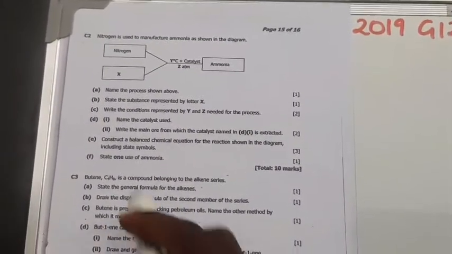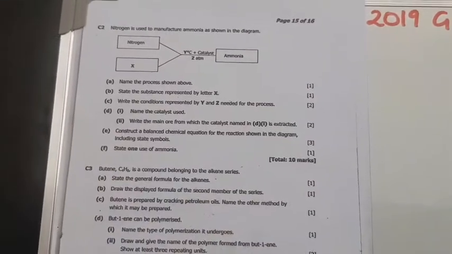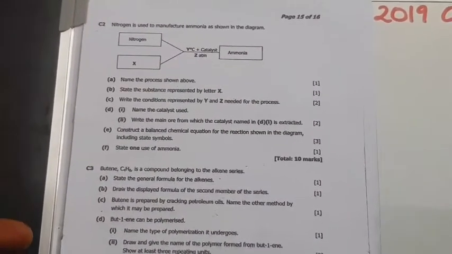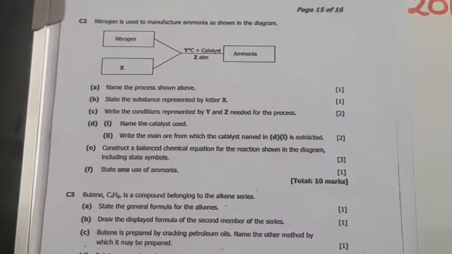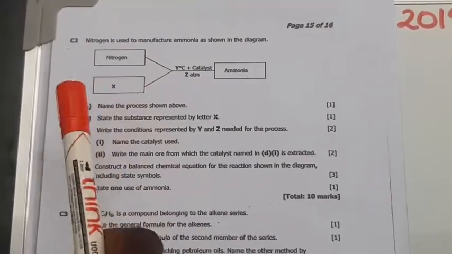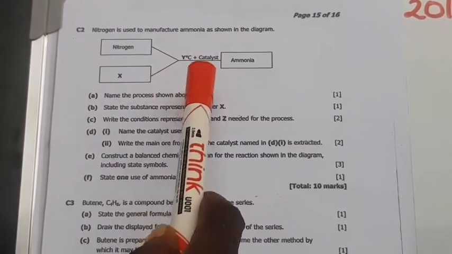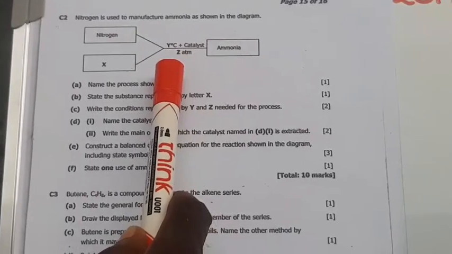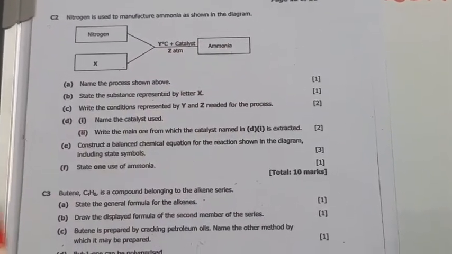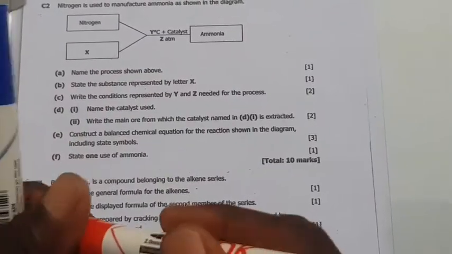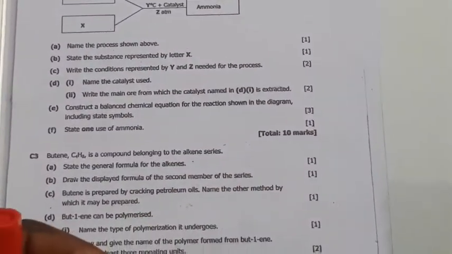Question 1 says nitrogen is used to manufacture ammonia as shown in the diagram. So we've got nitrogen, then X, Y, a catalyst, then Z atmosphere, then ammonia. They're saying name the process shown above.